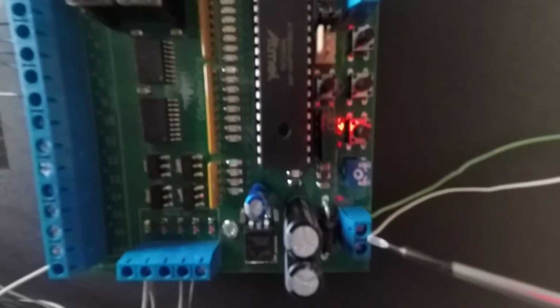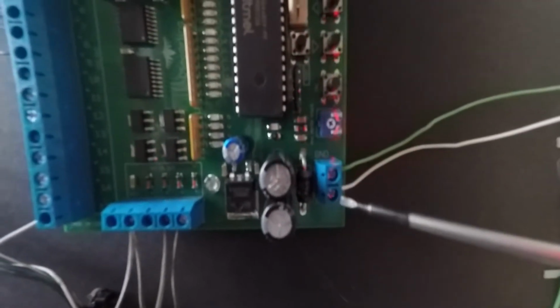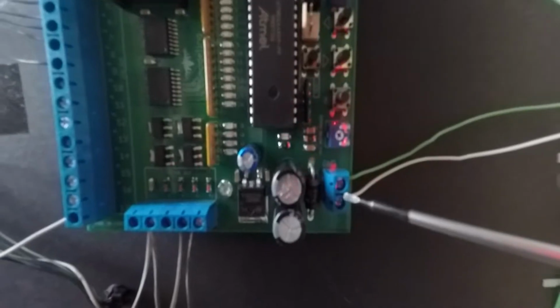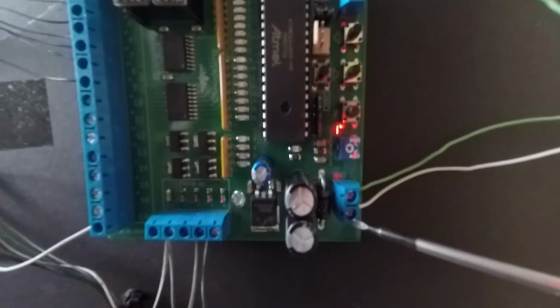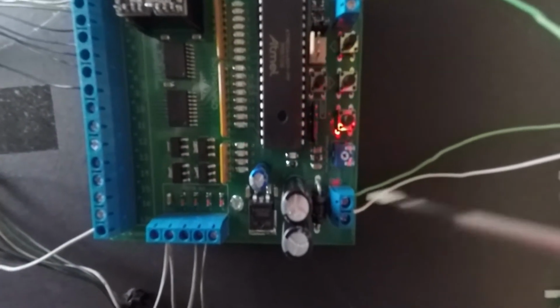Let's start from the bottom. Here is the classic connection of the 12 volts 1 ampere, which you connect the unit to the power supply, which I have straight here. Okay, I'm running it over the switch here, so you can see switching the unit on.